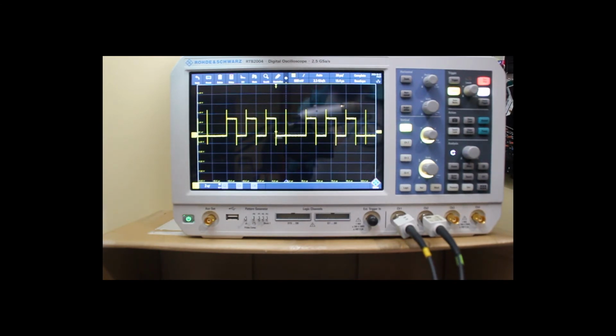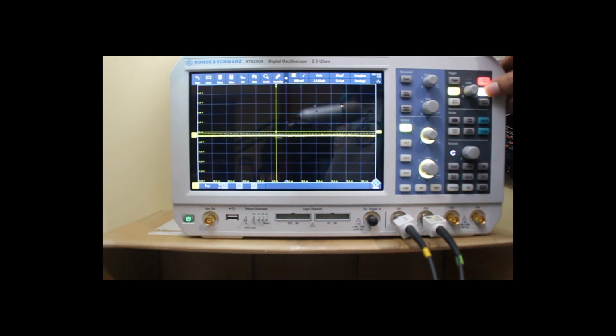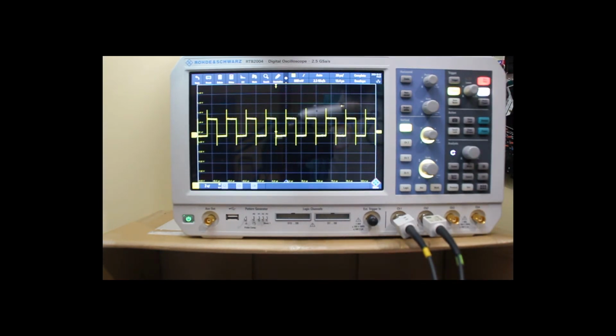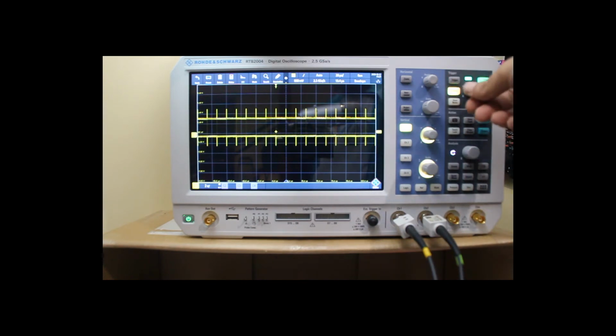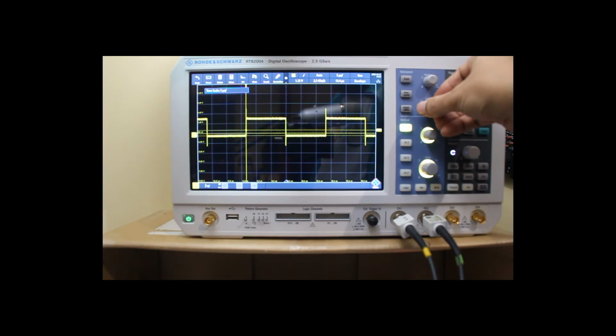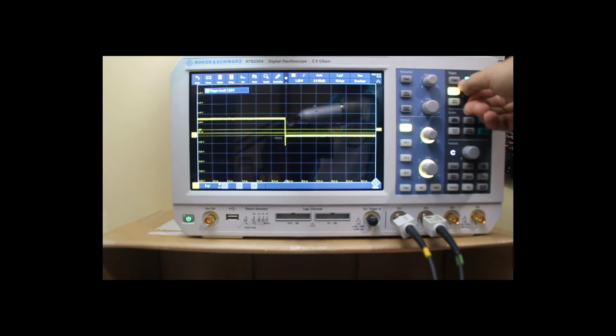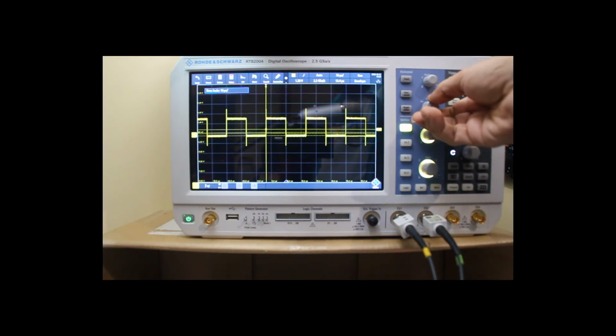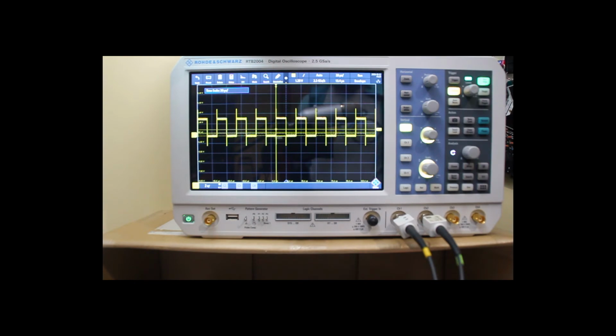Now I've reprogrammed the controller, and after every 5,000 or so pulses, it's going to be generating that. So if I go into run, you can see it's now becoming difficult for it to capture. Go back into scale, set it up. There's still that little glitch somewhere, but I can't capture it.